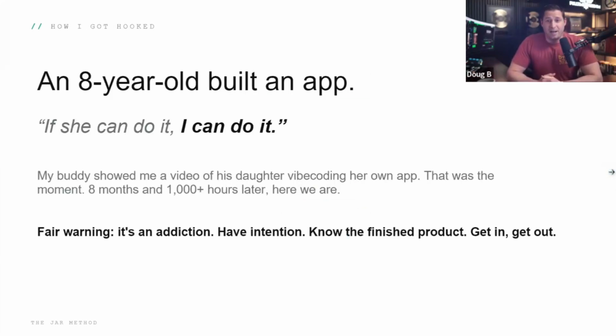All right. So here's how I got started. About a year ago, I saw an 8-year-old building this app with just speaking into it. She wasn't even typing. She was speaking into, I believe it was Lovable. And she's describing what she wants to create an app on. And in real time, in like this 1 hour training, she built this app, right? It's my buddy's daughter. And I was like, that's crazy. Like, I don't know what this thing is. I didn't pay much attention to it at the time.